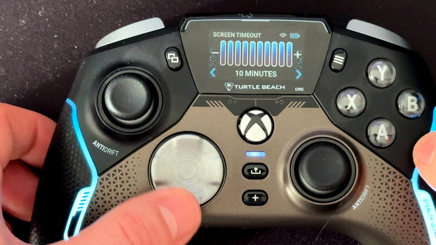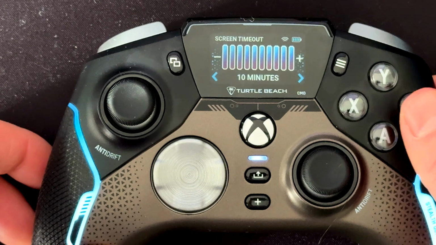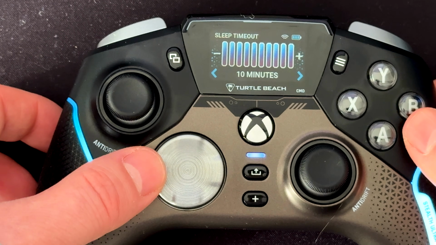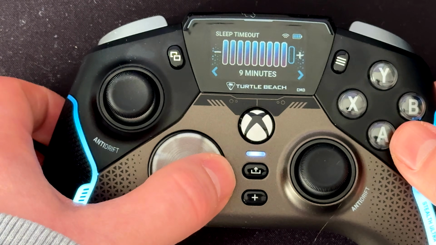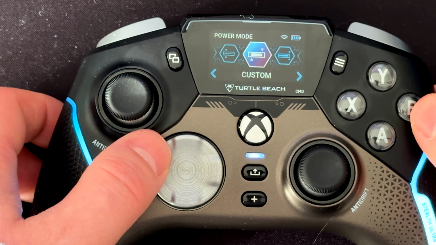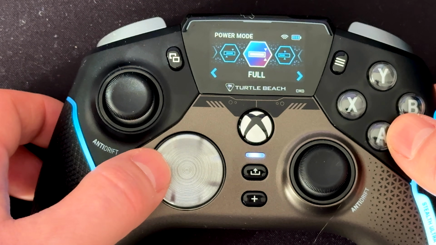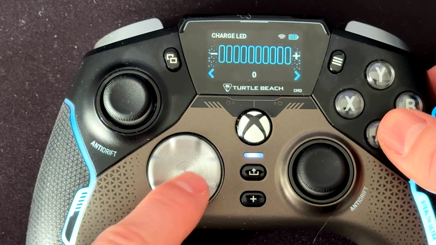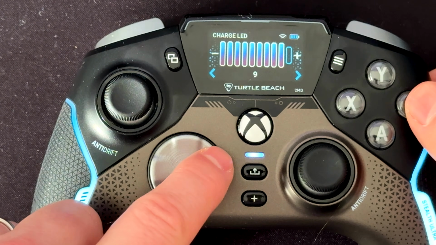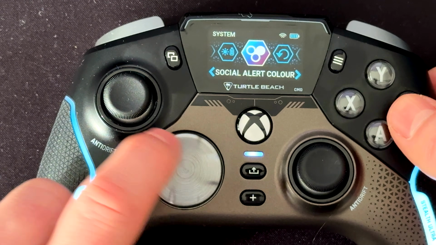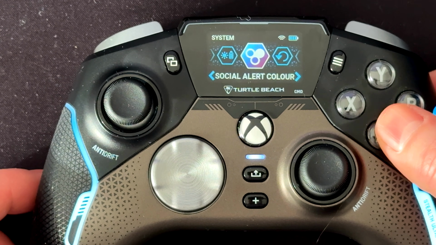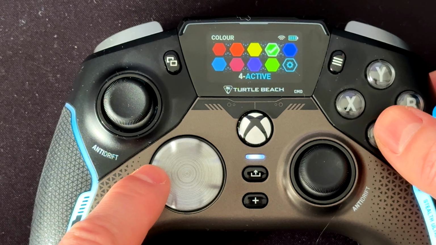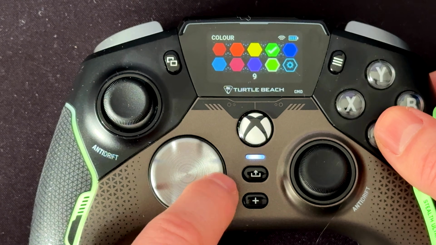Here we have the screen timeout. As we can see here, we can choose between 0 and 10 minutes. Sleep timeout, again the same settings as we have seen on the PC, from 0 to 10 minutes. Power mode, in this case I have the custom power mode, but you can choose between full and whatever. Here we have the charging LED. If you want to turn it on and off, it doesn't change anything in terms of power saving or anything else. And here we have the social alert color, depending on what color you want to choose for your social alert. I will leave it on green.